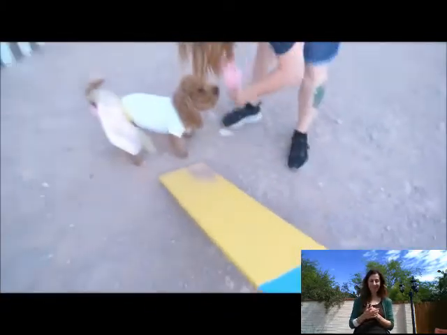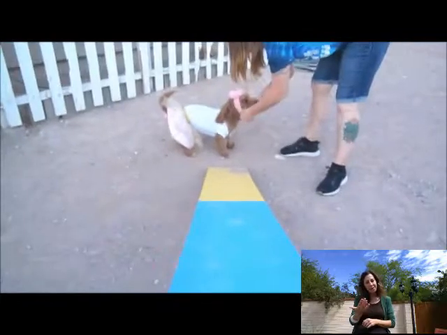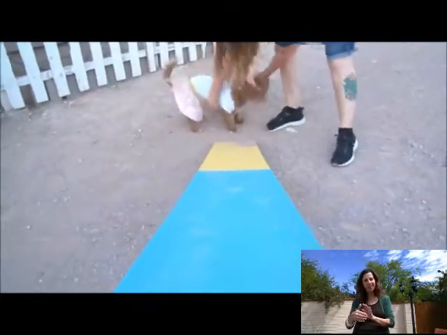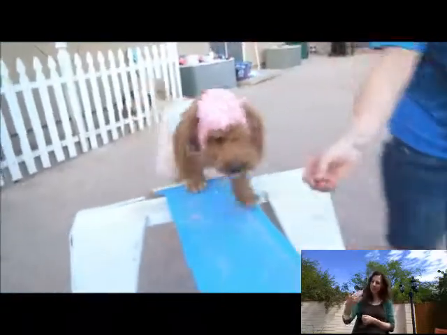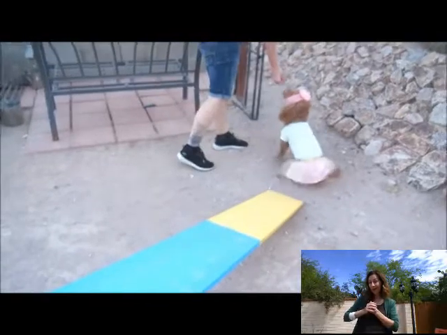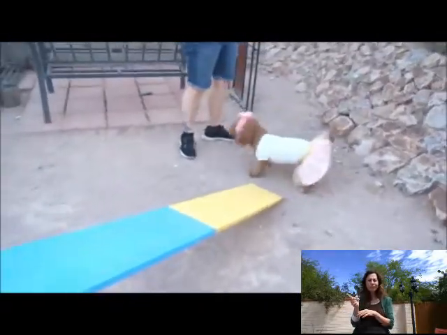No. Put your headband back on. Come on, Mocha. Let's go again. You can do it, Mocha. Let's go. Good job. Yeah. Say hi to camera. With her little tail. Good job, Mocha.